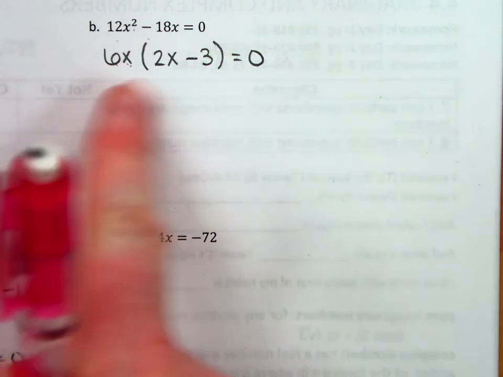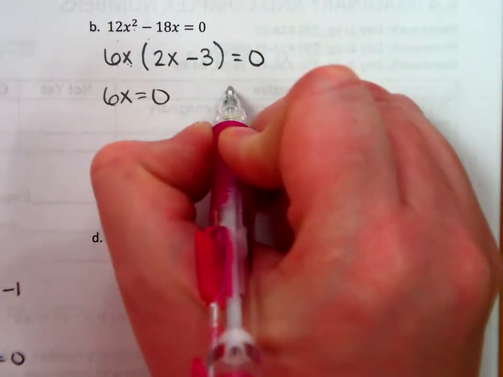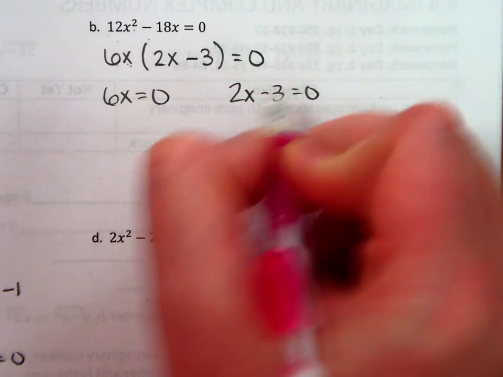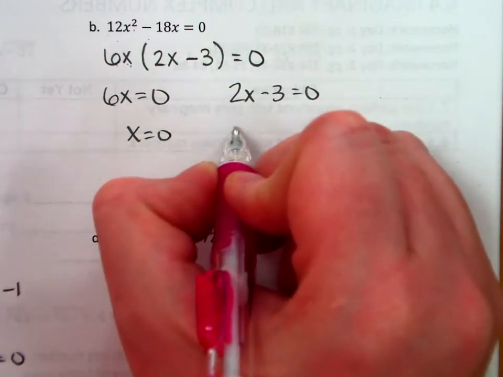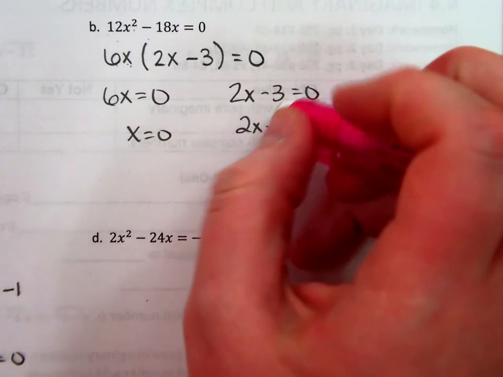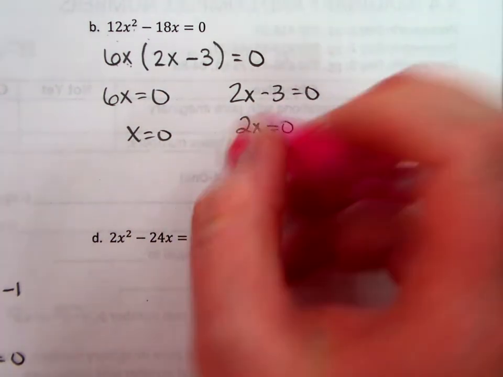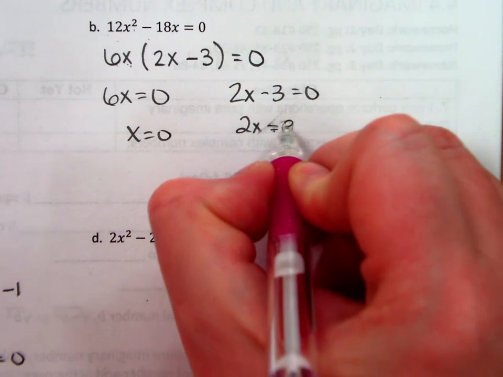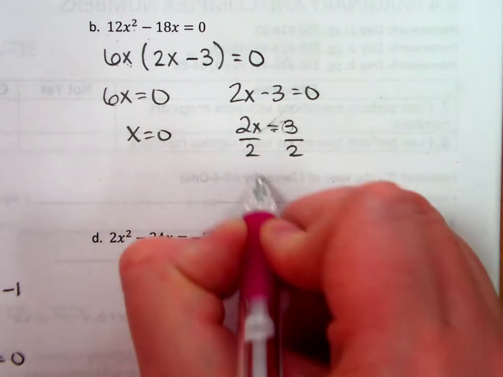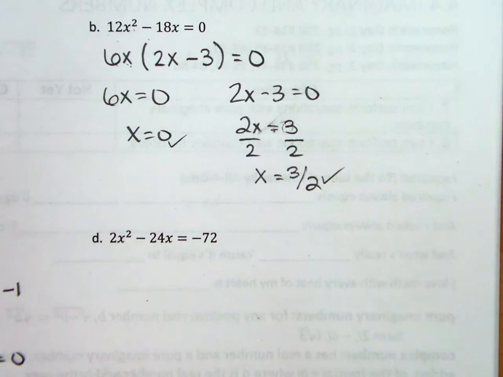Now, I have two parts, can't factor any further, so just set each part equal to 0. x equals 0 there. Add the 3, 2x equals 3. Divide by 2, x equals 3/2. So those are my solutions.